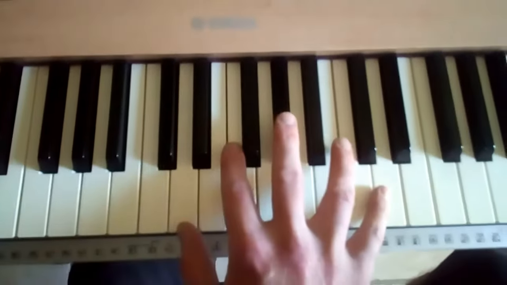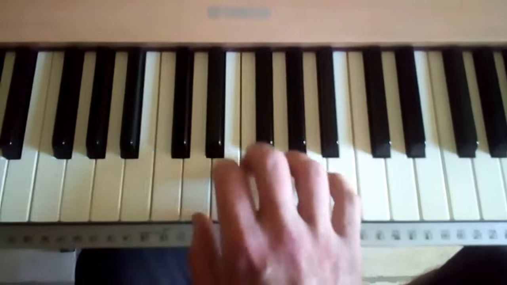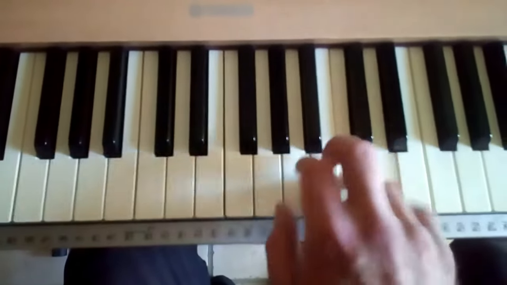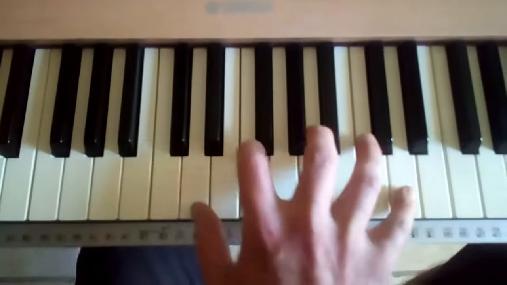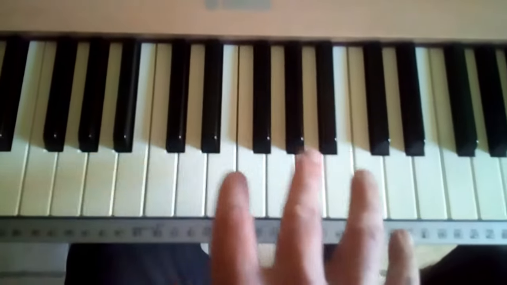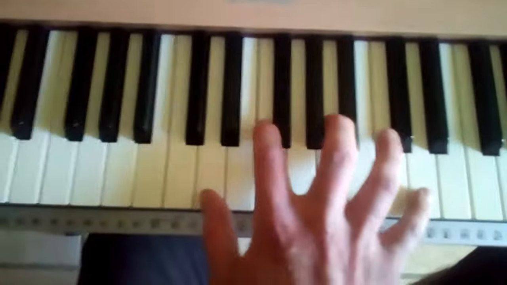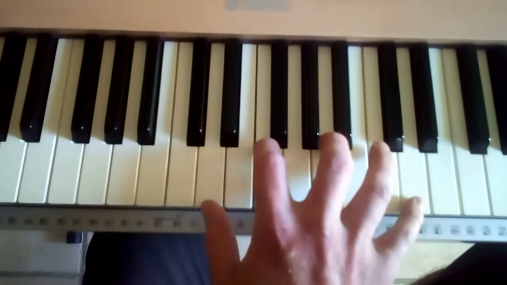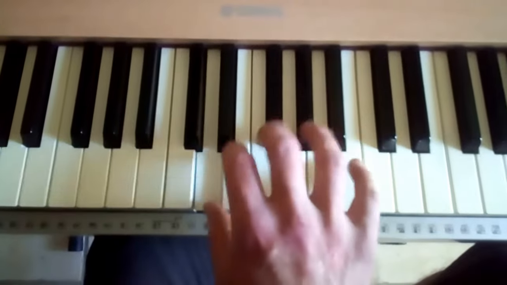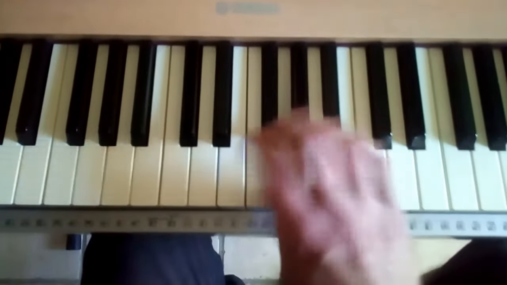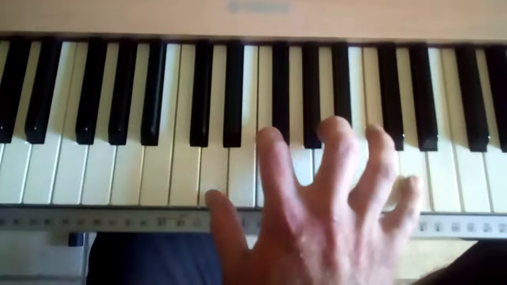Now if we start on D and we play that, it is neither a major nor a minor scale. That is what we call a Dorian scale, and you would say D Dorian. D to D, that's D Dorian.